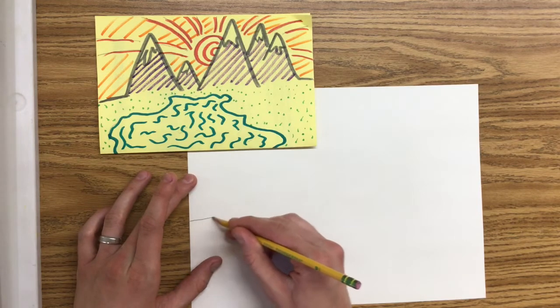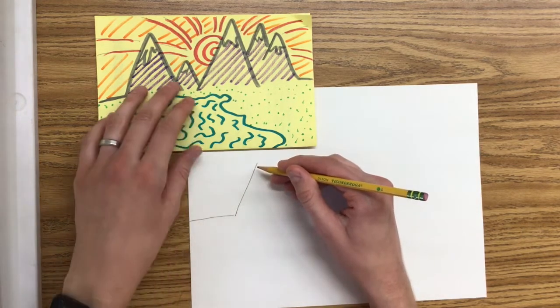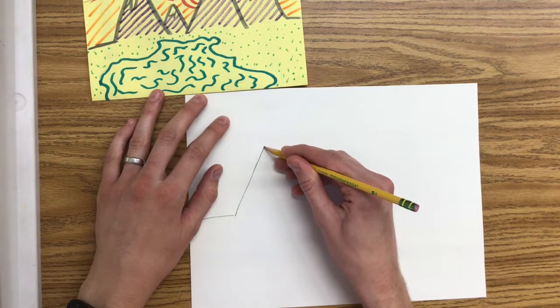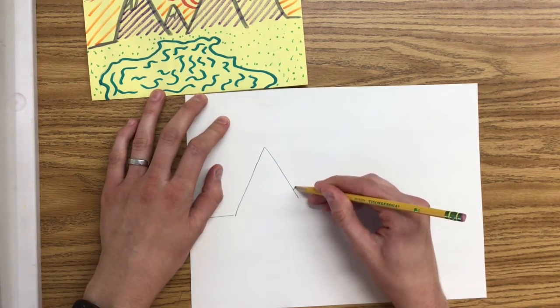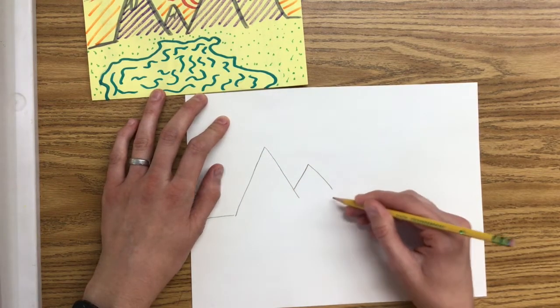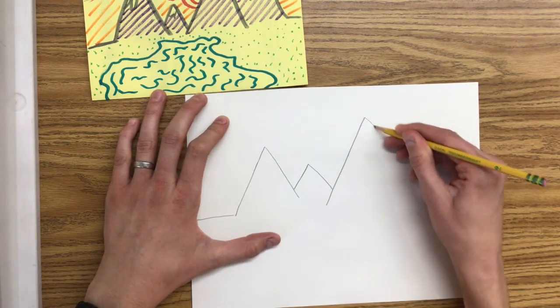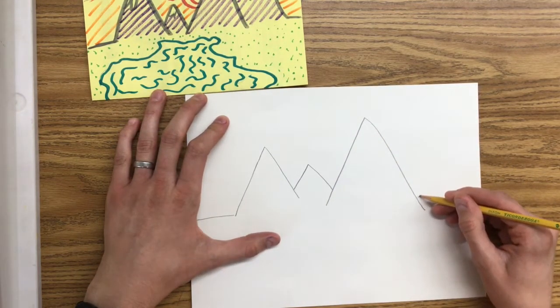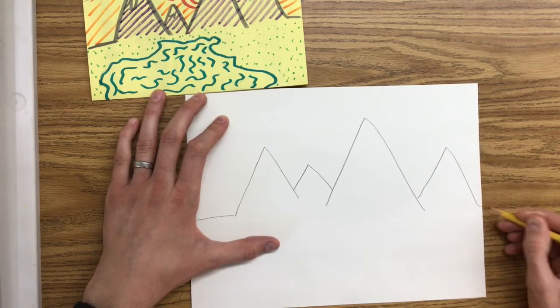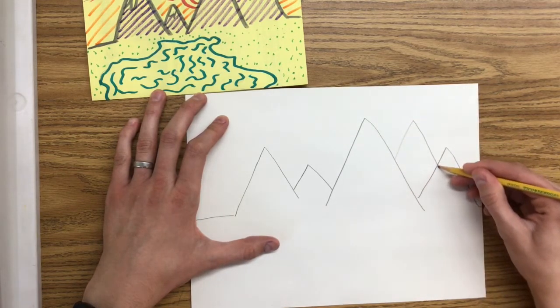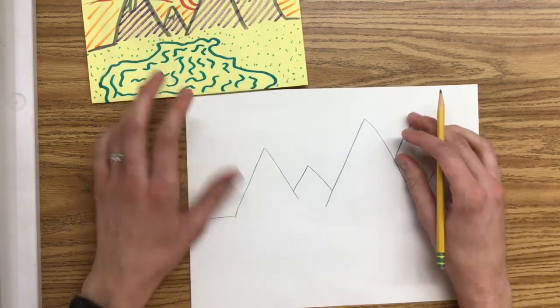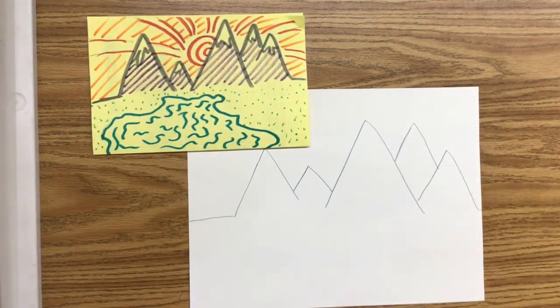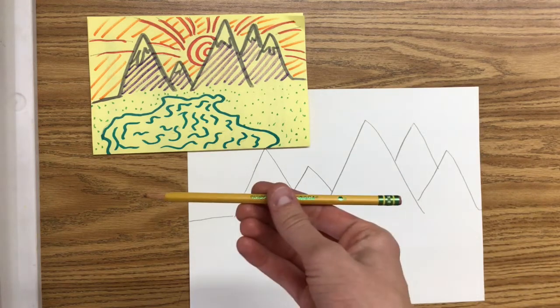So I'll start with a horizon line, get some mountains in there. I always recommend starting with that horizon line. What I'm going to do right now is I'm going to do a time lapse on the video so that you can see what my final draft might look like when it's finished being drawn in pencil.